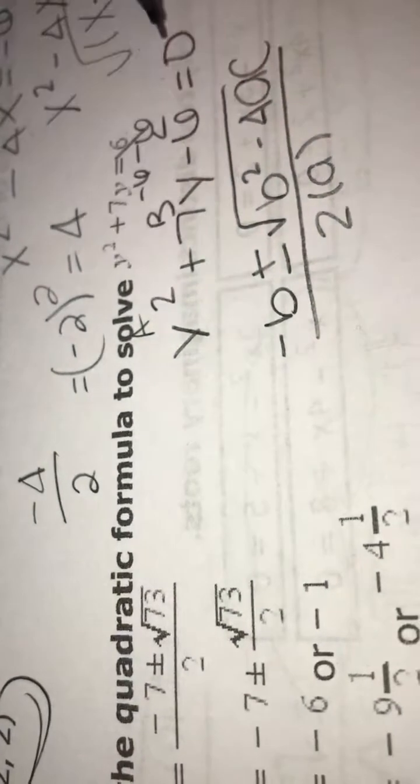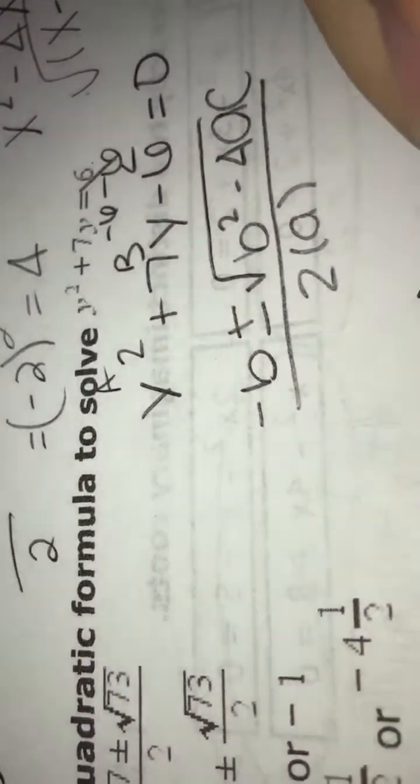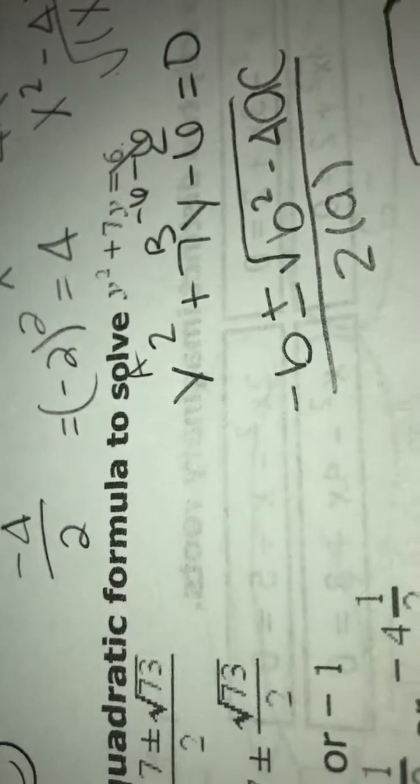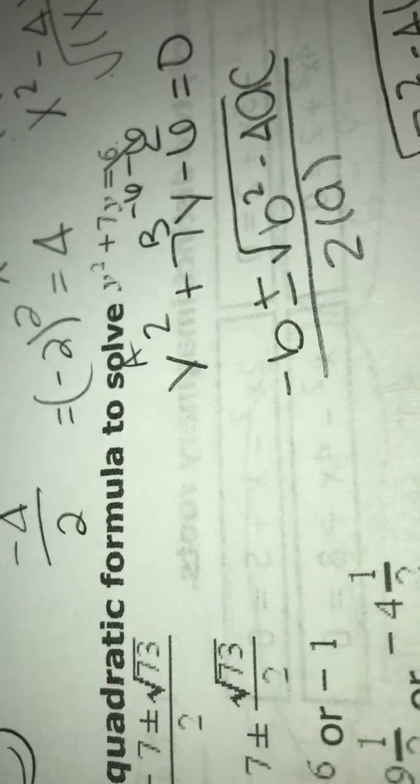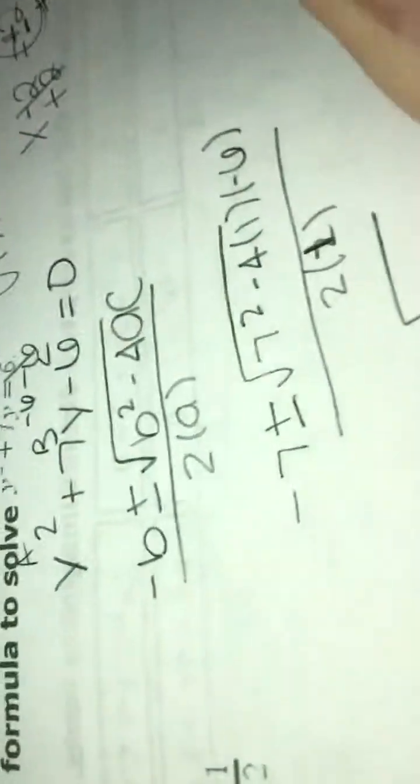Okay, now you're going to plug these into this. So opposite of b would be negative 7 plus or minus the square root of 7 squared minus 4 times 1 times negative 6, divided by 2 times 1. Oops, I didn't mean to put 2 there, I meant 1.